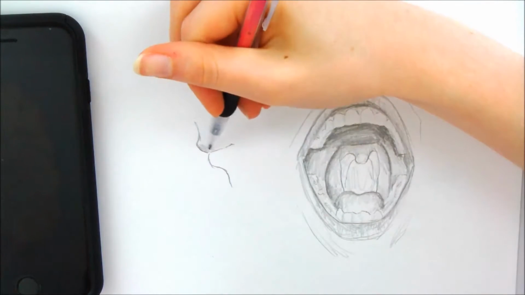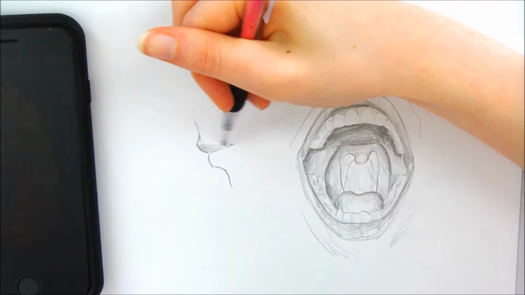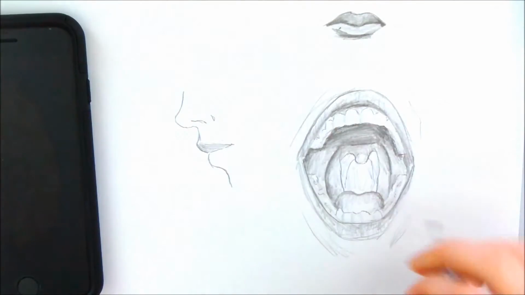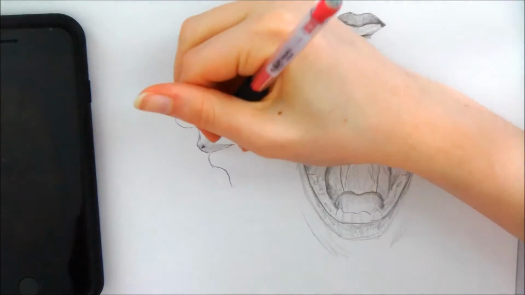Shade in the top. I think it doesn't look right because there's no nose. There. There's a nose.